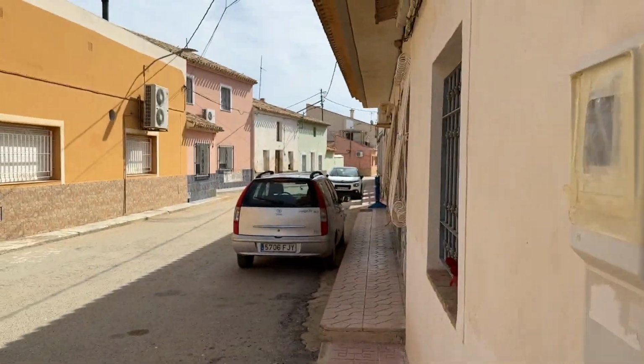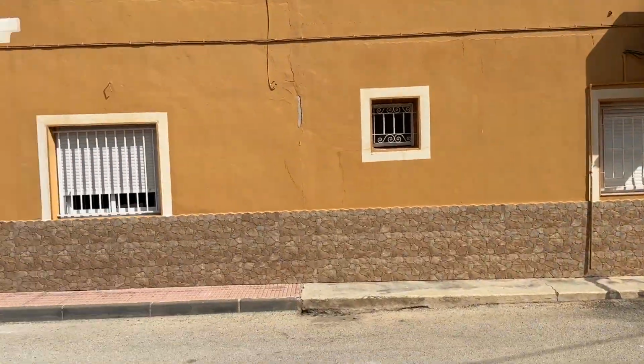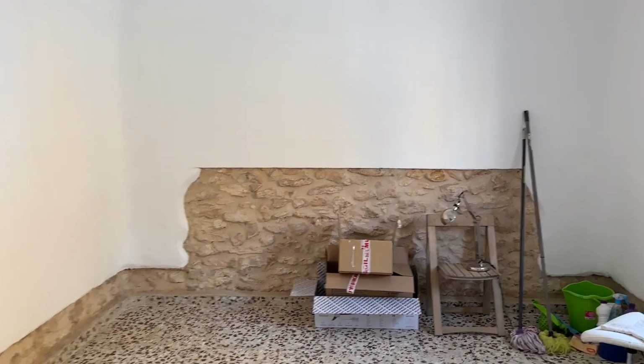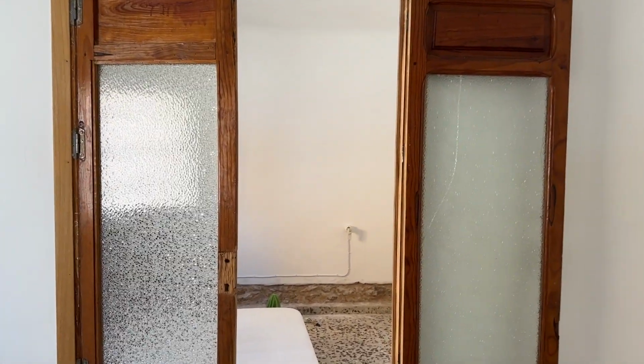We are entering a typical Spanish house in a typical Spanish street in southern Spain. And this film is around the traditional method of applying lime to walls. And in here you see walls with curvature, curved walls with lime paint and two further layers of lime.